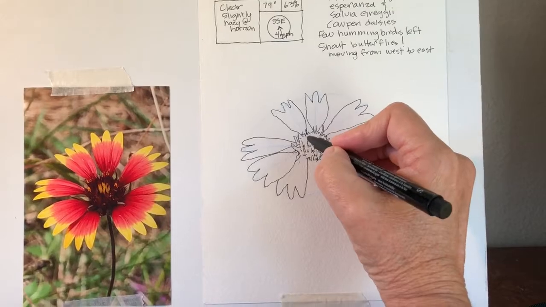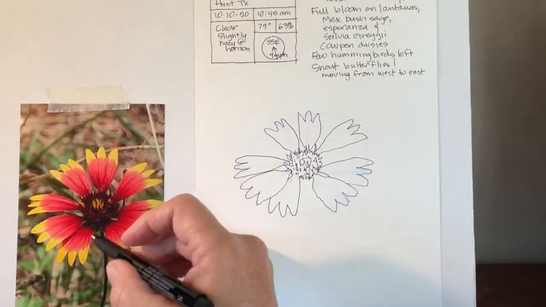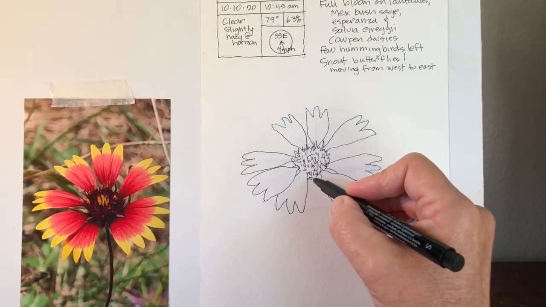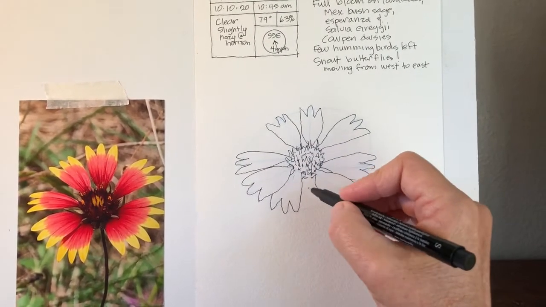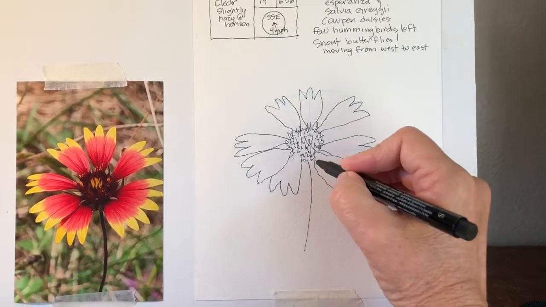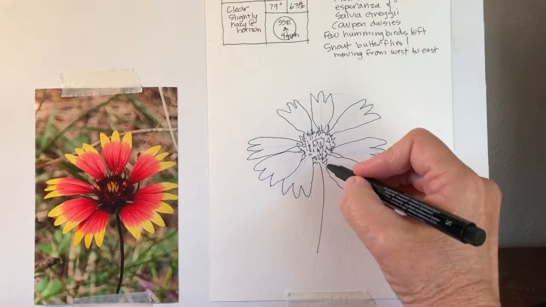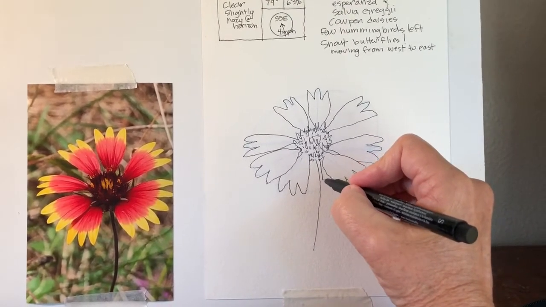Okay, so I've got quite a bit of texture in there now. I can add more later after it dries. Okay, now for the base of the flower and the stem. And one thing to be really aware of is the width of the stem. It's really not nearly as wide as students often draw them.